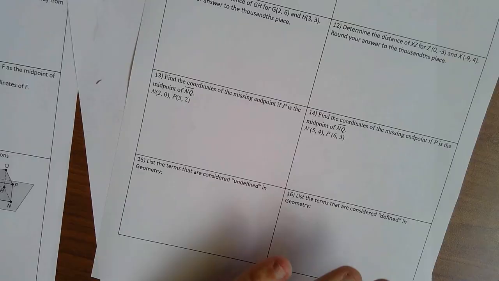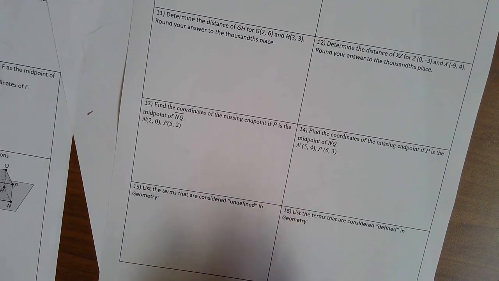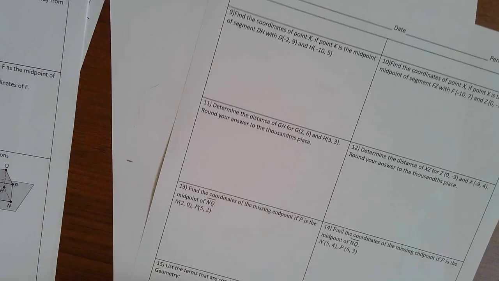So this is number 13. Find the coordinates of the missing endpoint if P is the midpoint of NQ. Again, this one is a little bit of a twist because it's giving you the midpoint this time instead.